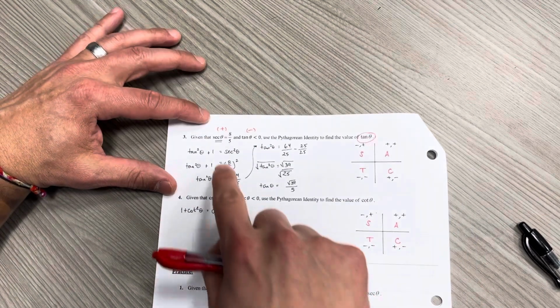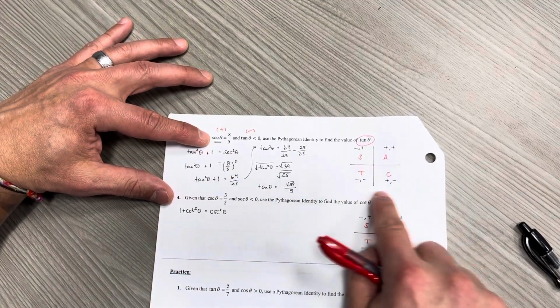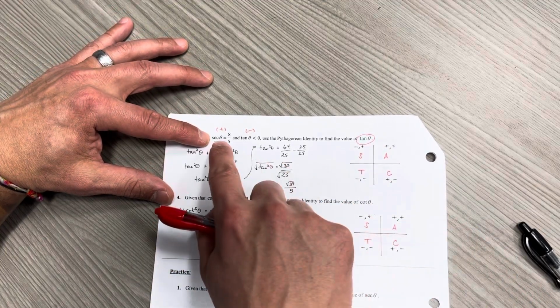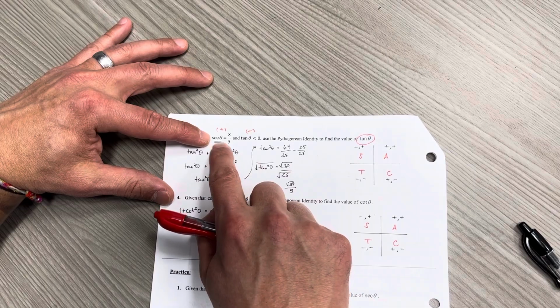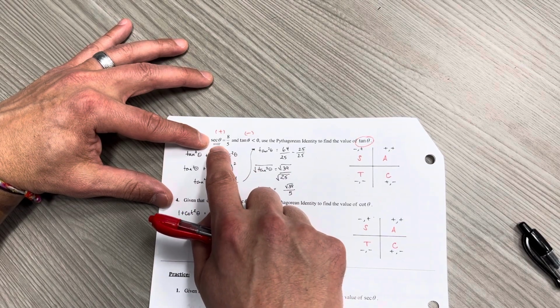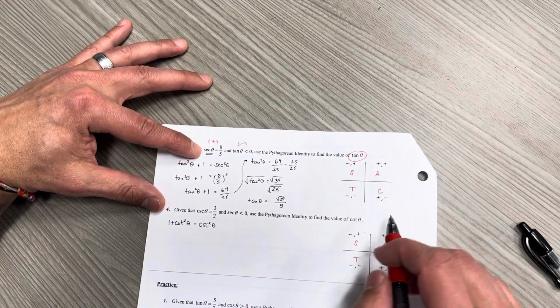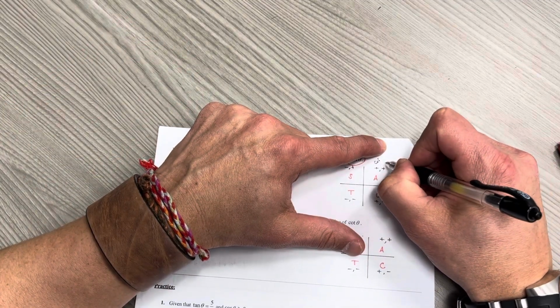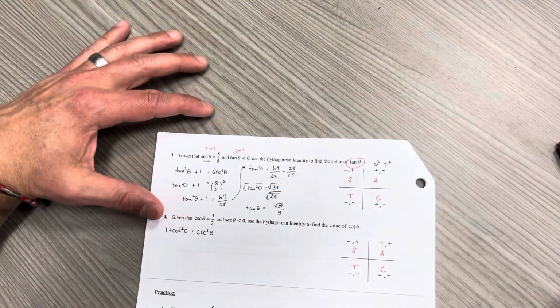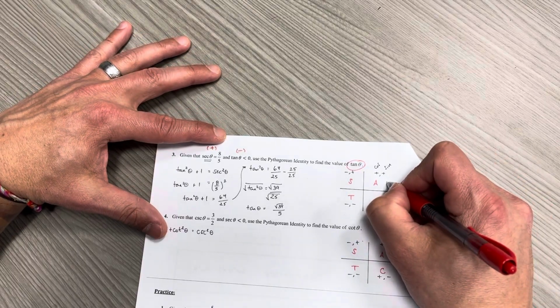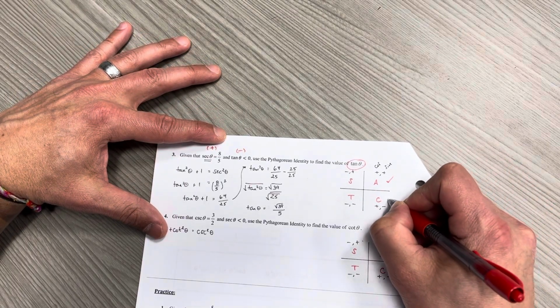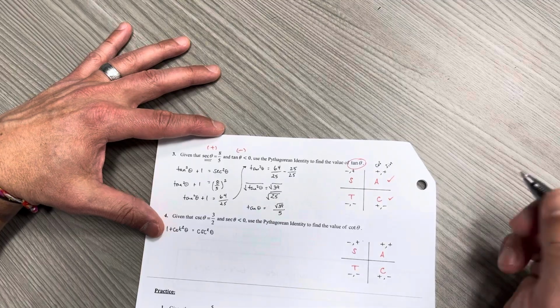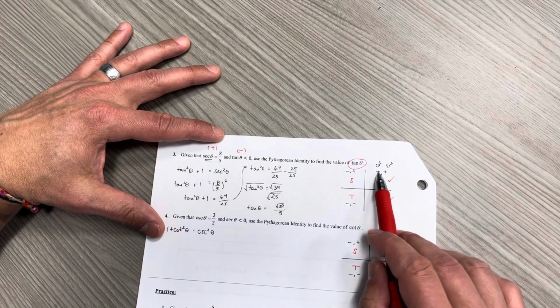So in which of these 4 quadrants is secant positive? Well, secant is the reciprocal of cosine. So where is cosine positive? Remember, cosine is the first coordinate, sine is the second. Cosine is positive in the first and in the fourth. Cosine is your x coordinate.